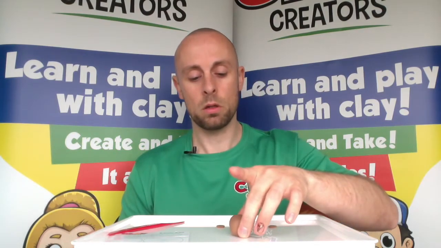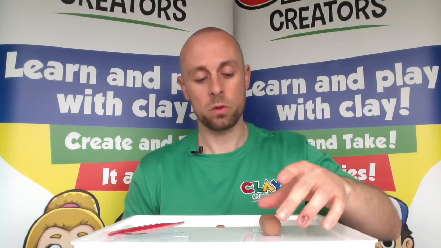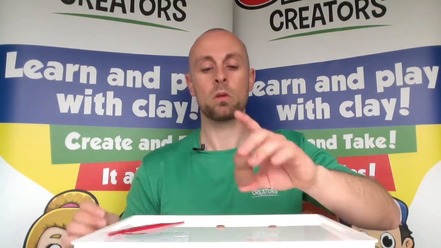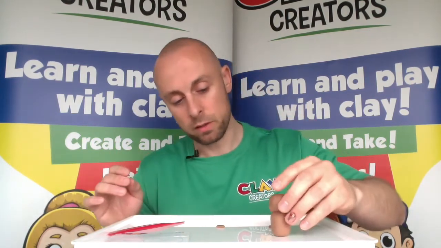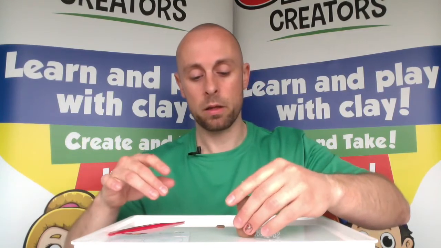So the side that's sticking up at the moment is going to be his back. The other side is going to be his front. Okay, so I've turned him around. I've kind of got a flatter front now, which will make sense later on. It's going to help get his face on in the right place and things.